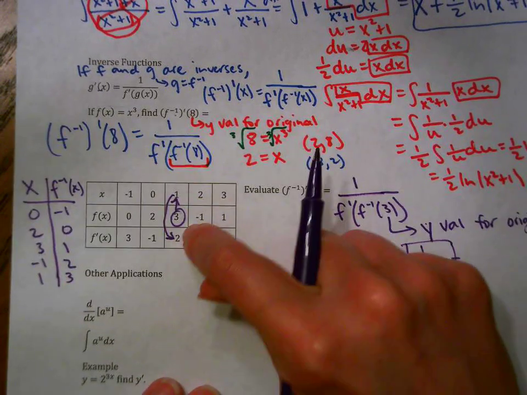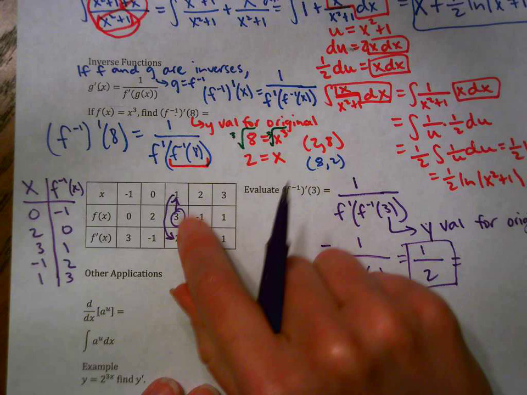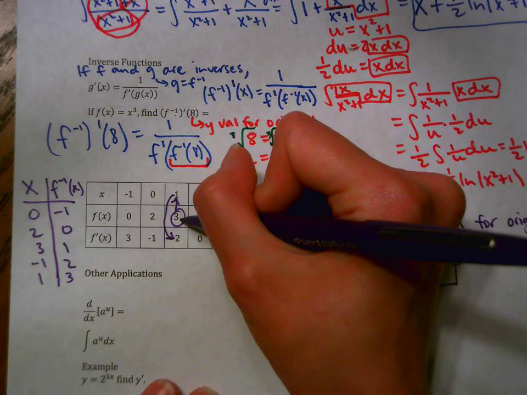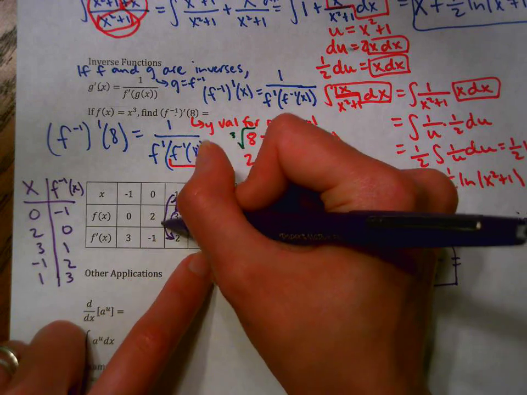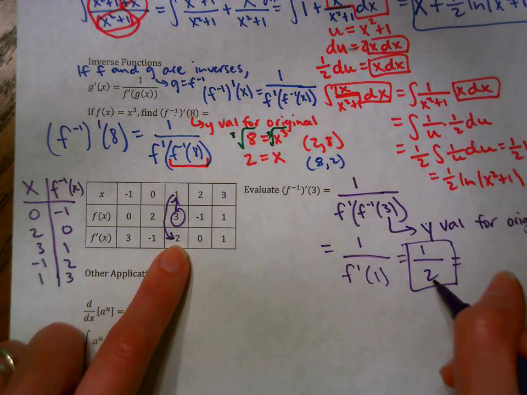So if you look at this table, notice we're staying in the same column. That x value is actually going to be the y value for the original, and so then this is the x value you're at, and then you're getting the derivative at that point, and it goes in the denominator.